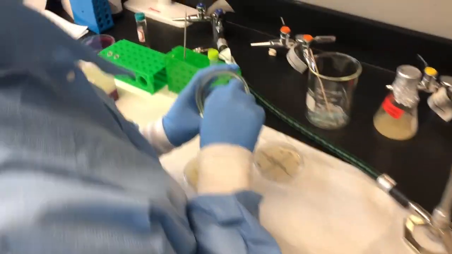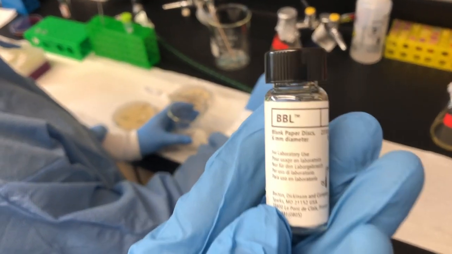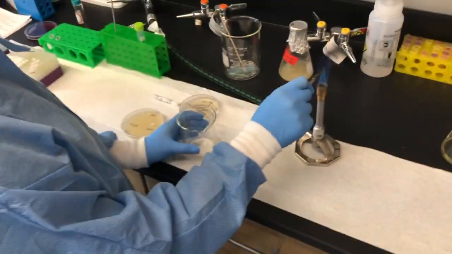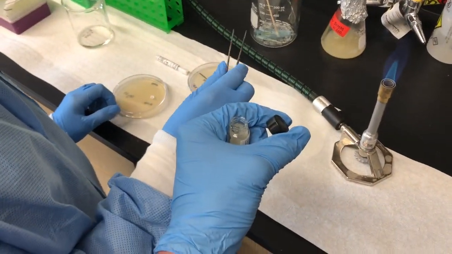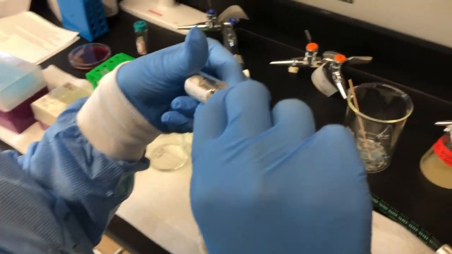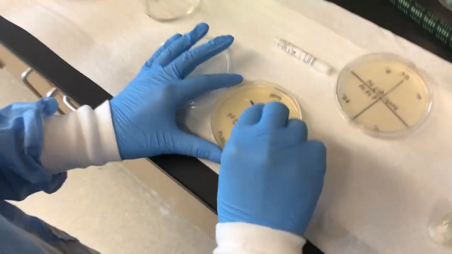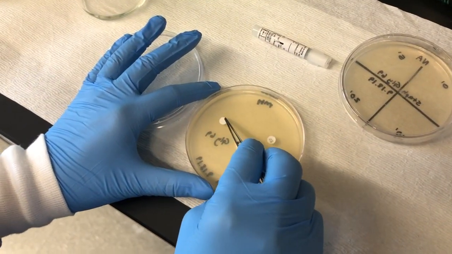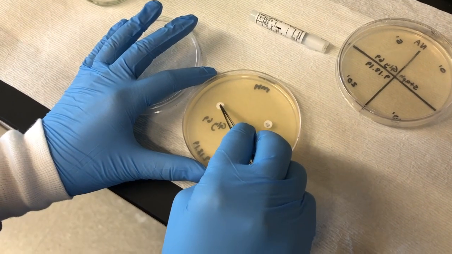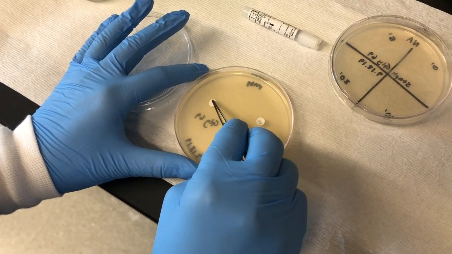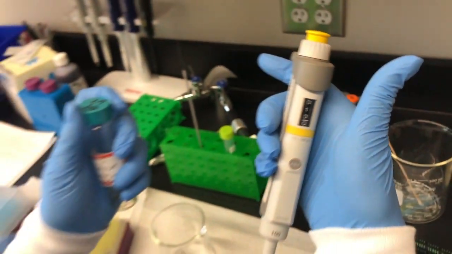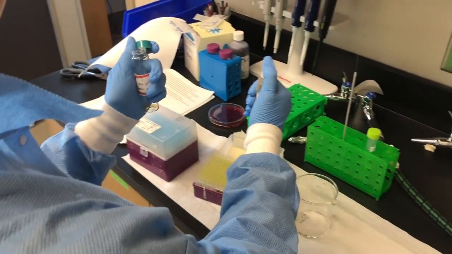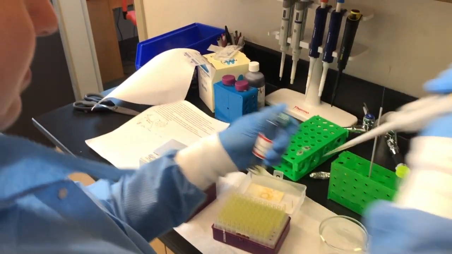Heat sterilize your forceps once more and take a blank sterile disc and place on your drug portion of the Mueller-Hinton plate. Again, be sure to press firmly into the Mueller-Hinton gel so as to set the disc. Next, pipette 10 microliters of concentrated drug onto the blank sterile disc previously placed on the Mueller-Hinton.